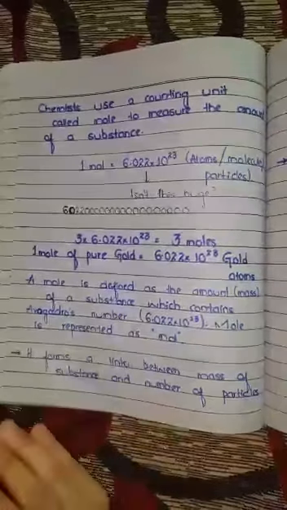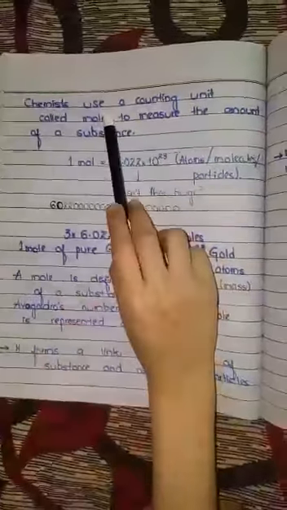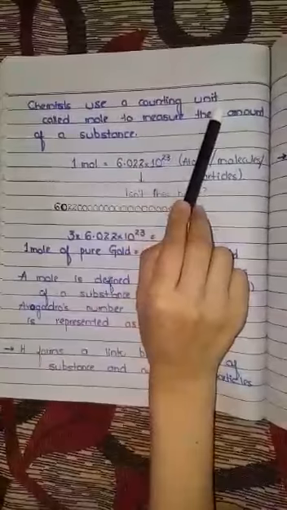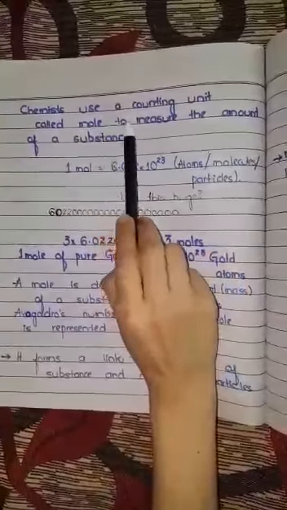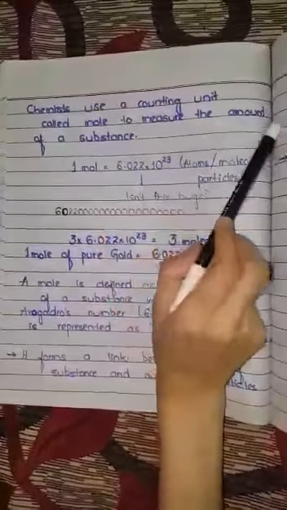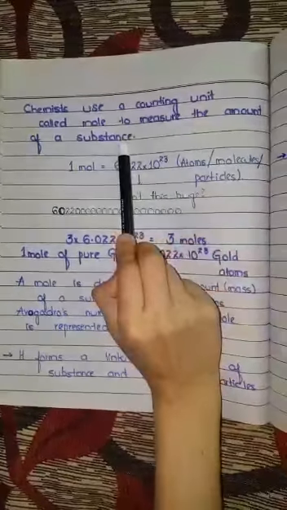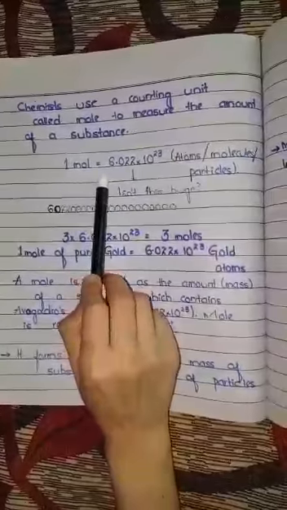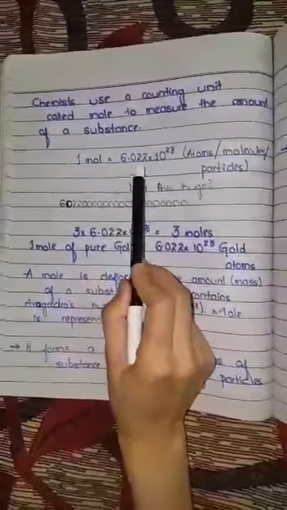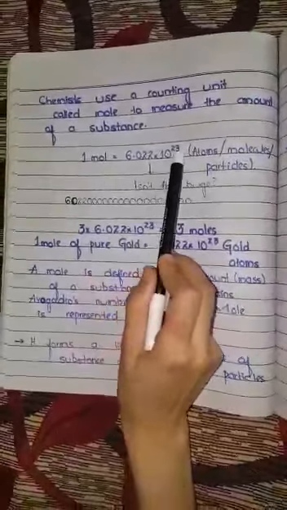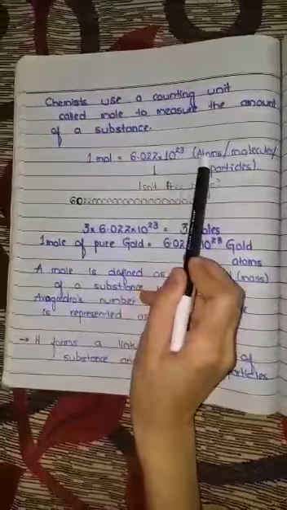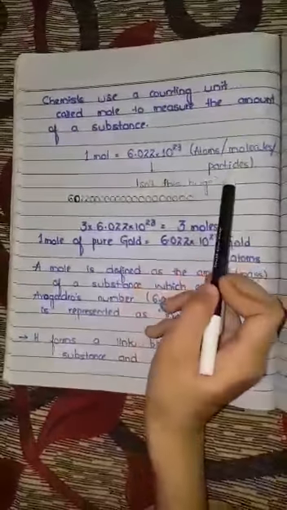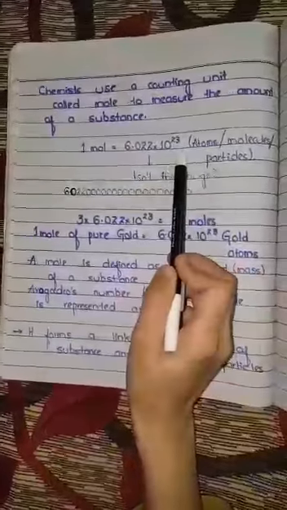What does that mean? Chemists use a counting unit called mole, and this is used to measure the amount of a substance. But 1 mole is equal to 6.022 times 10 raised to the power 23 atoms, molecules or particles. Isn't this huge?